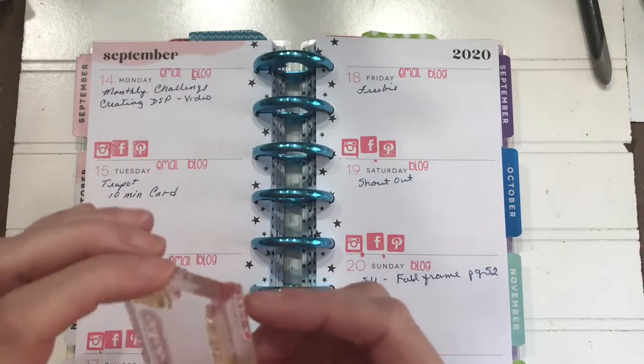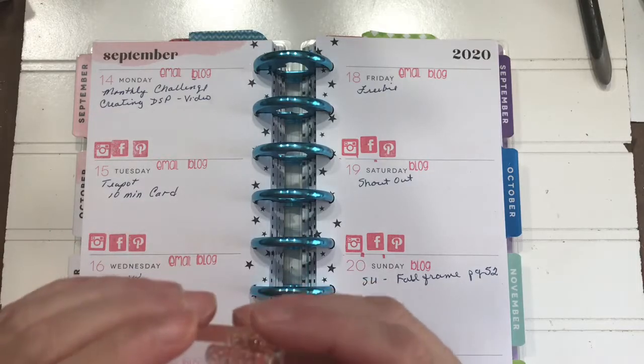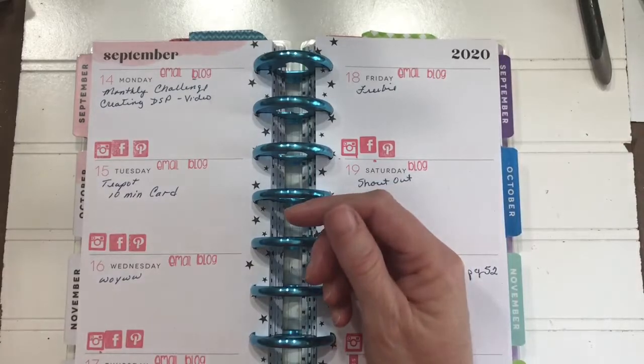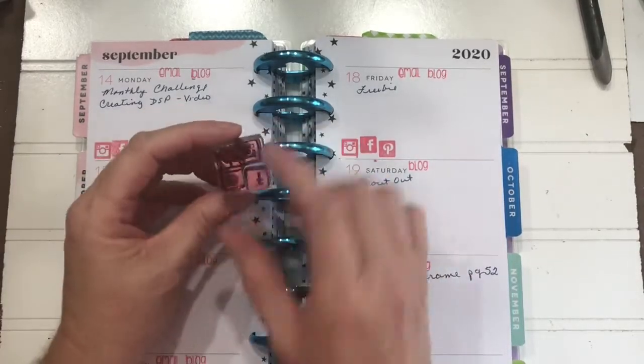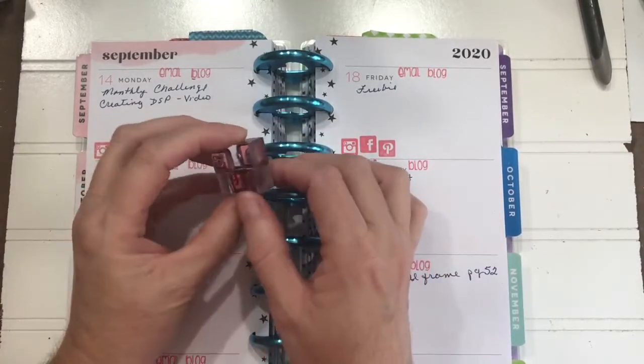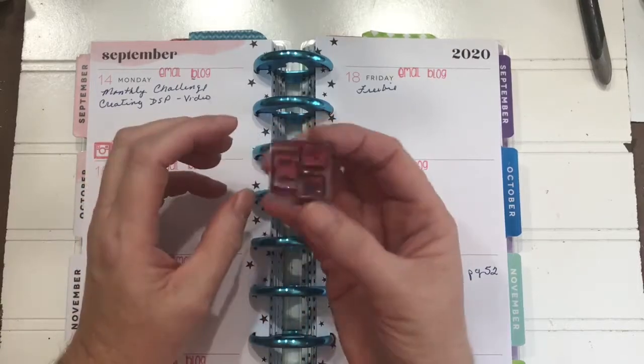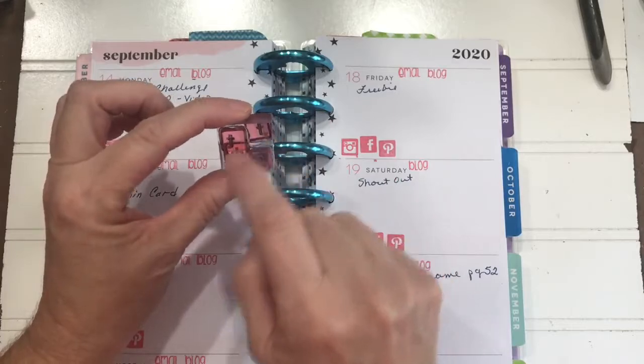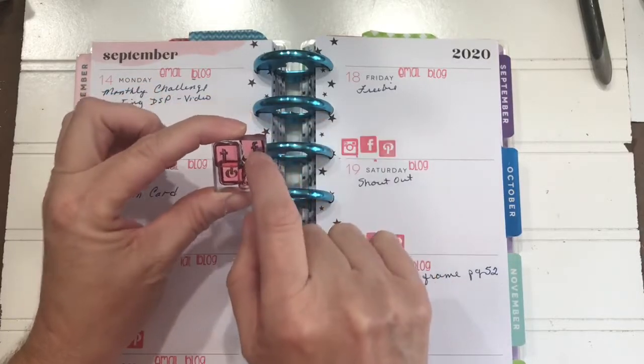Challenge, blog hop, Happy Mail, whether I've got Happy Mail going out or I've got Happy Mail coming in. This one has Pinterest, Twitter, Facebook, and Instagram all on the same block, just however I turn it. And I've alternated corners so I can see when I'm positioning my stamp.